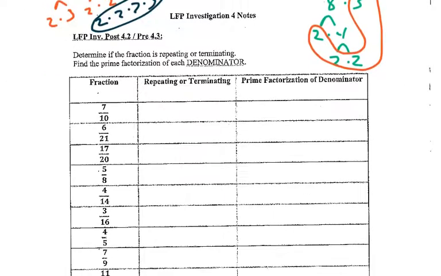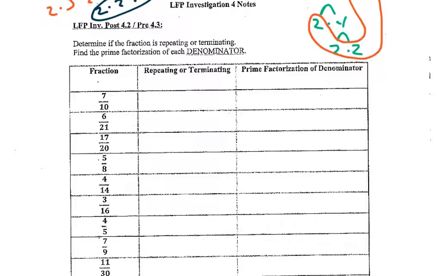So let's take a look at a first couple here. I'm going to do the first couple, and then hopefully you guys can finish the rest of this table. On the left side of the column, you can use a calculator if you need to. That's fine. So the first one is 7/10. Now, 7/10 written as a decimal is 0.7. Okay, that is obviously terminating. Now, the prime factorization of 10: 10 breaks down into 2 times 5. Neither one of those numbers breaks down, so that would be the prime factorization of 10.